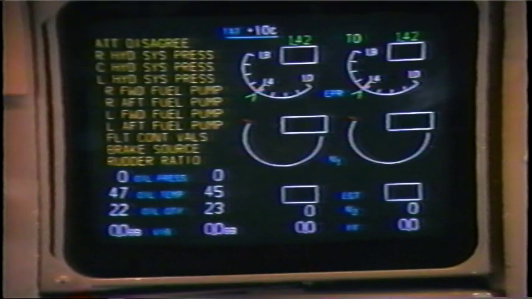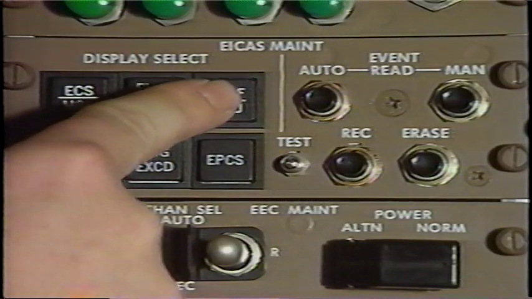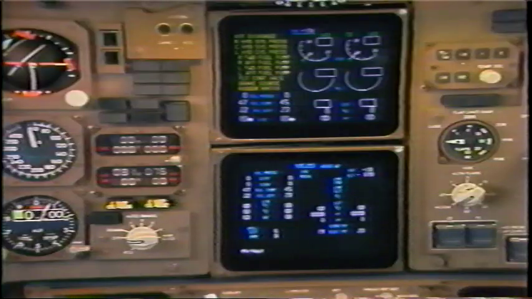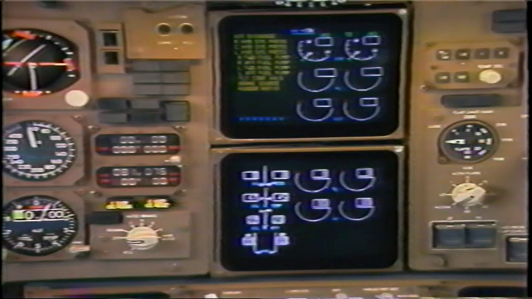In normal operations, when any maintenance page is selected, the primary and secondary engine parameters always appear on the upper display in compacted full format. Pushing the same switch again will return the CRTs to the primary and secondary engine displays.